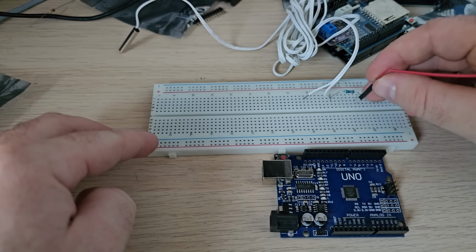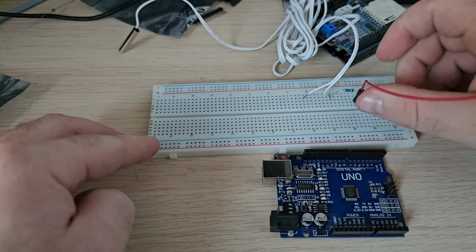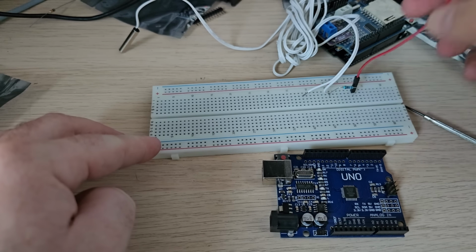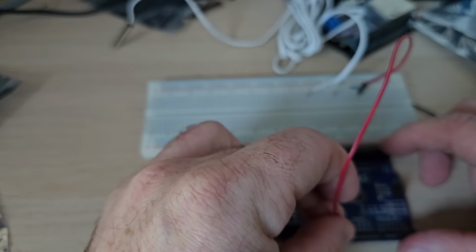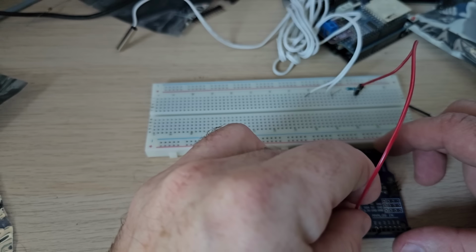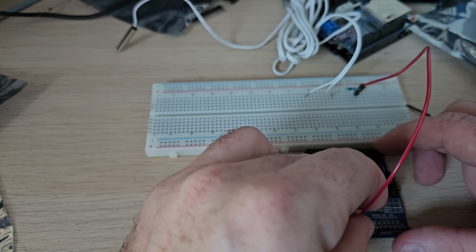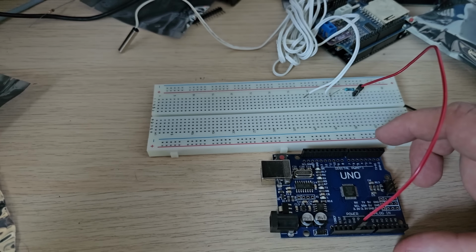So this end of the resistor will join to the 5 volt in the Arduino Uno. That is the 4th pin over here.